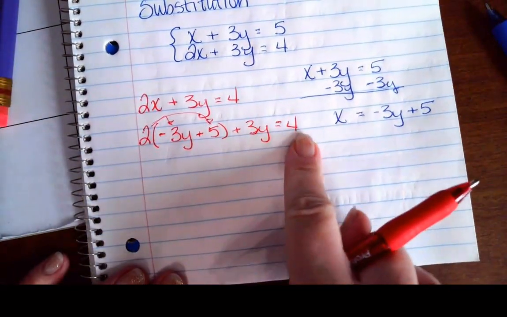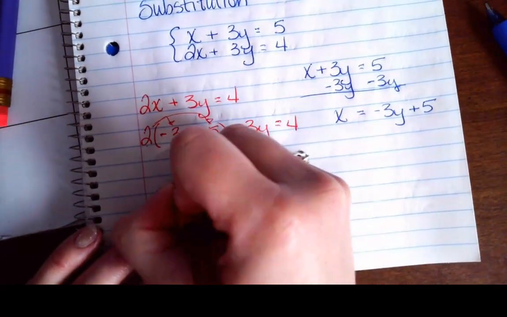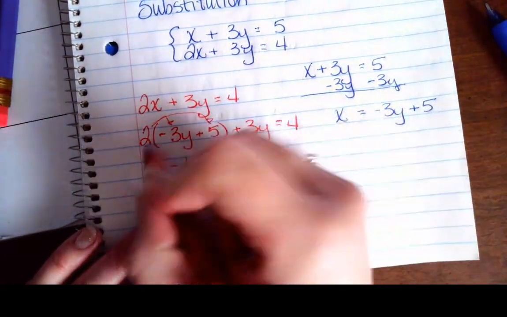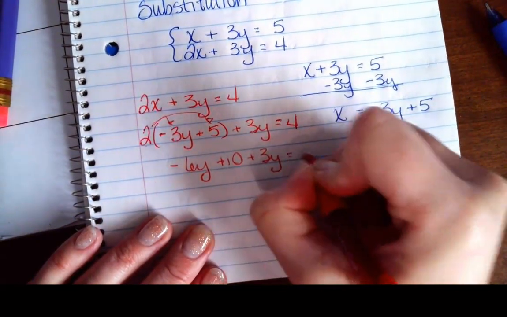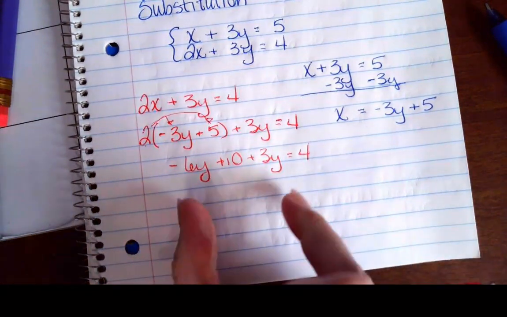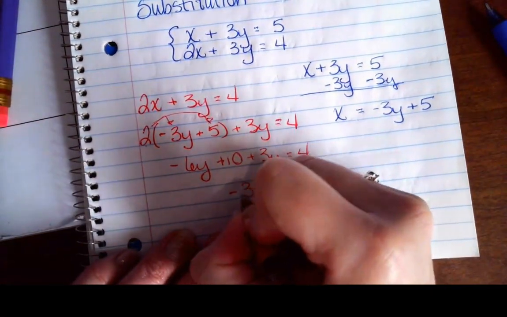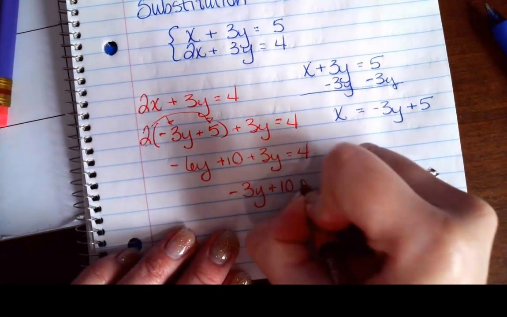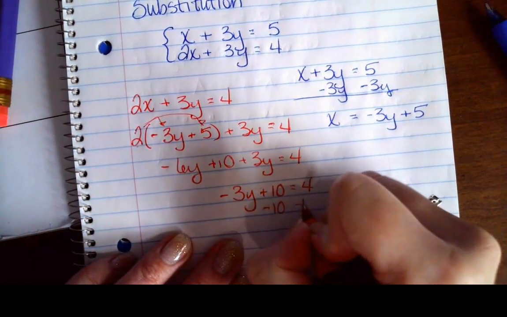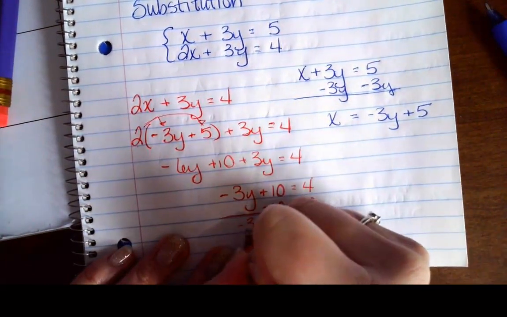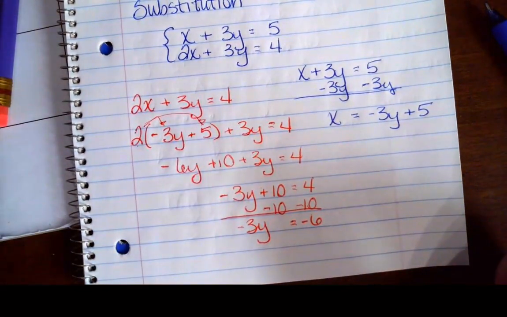Again, the right side is as simple as possible, so we're going to work on the left side. 2 times negative 3y is negative 6y. 2 times 5 is 10. Plus 3y is 4. So I'm going to put my y's together. Negative 6y plus 3y is negative 3y, and the rest stays the same. I'm going to subtract 10 from both sides. So now I find out that negative 3y is the same thing as negative 6.